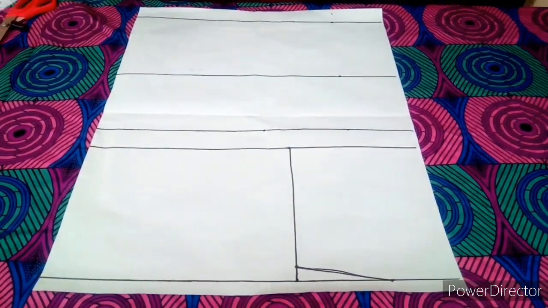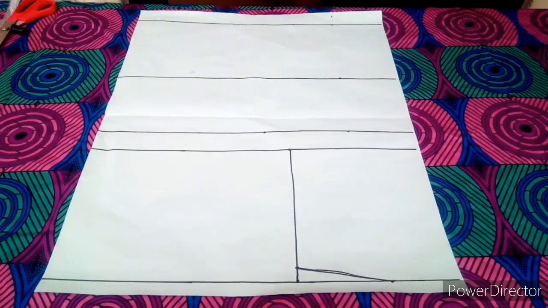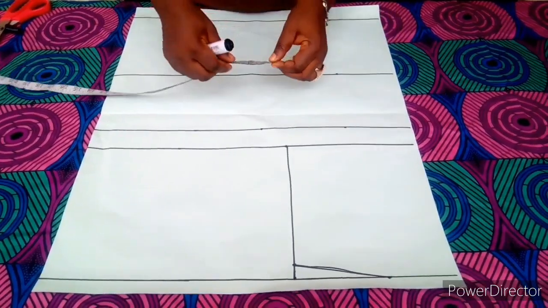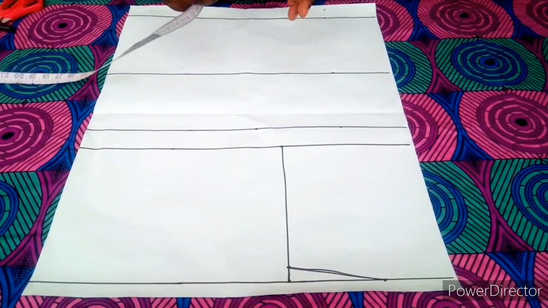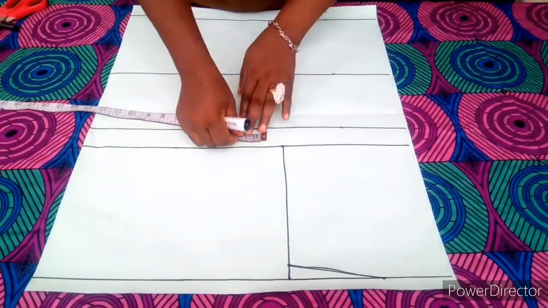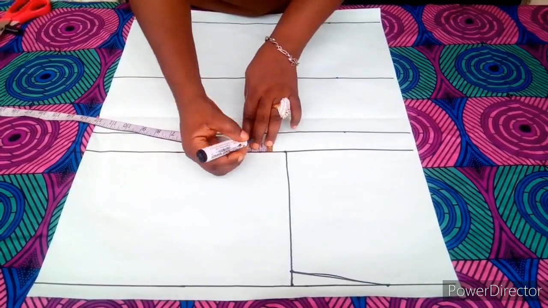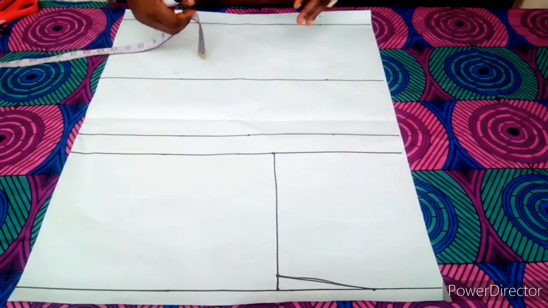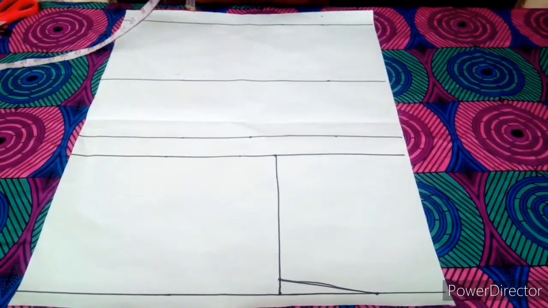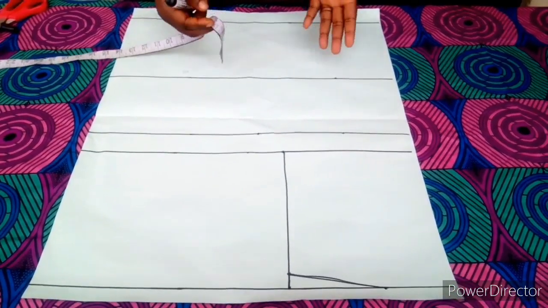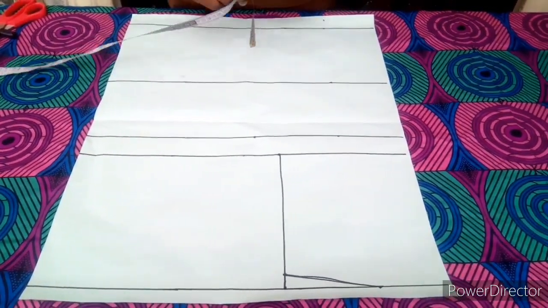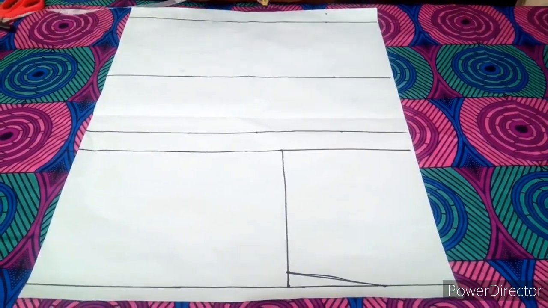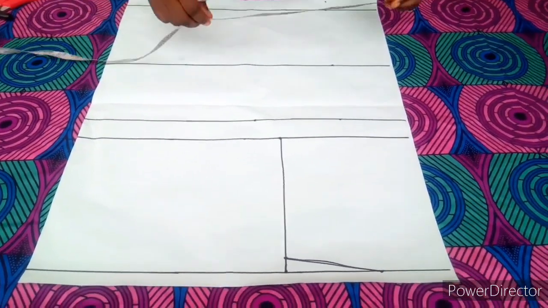Then remember one thing here: to avoid being uncomfortable in your clothes, after taking your accurate measurement, try to give an ease, at least half inch allowance is enough. In case you go out and you eat, after eating you will be feeling uncomfortable with your clothes, but if you add this ease, you will be very comfortable. So always add at least half-inch allowance anytime you are cutting a fabric.